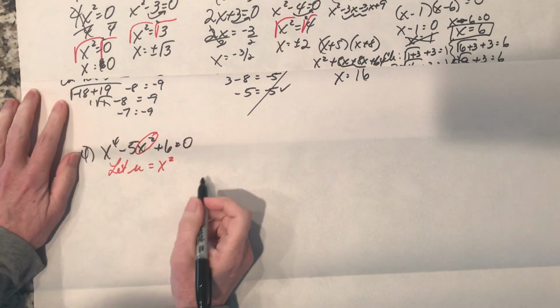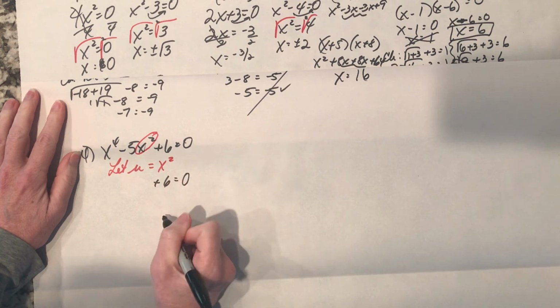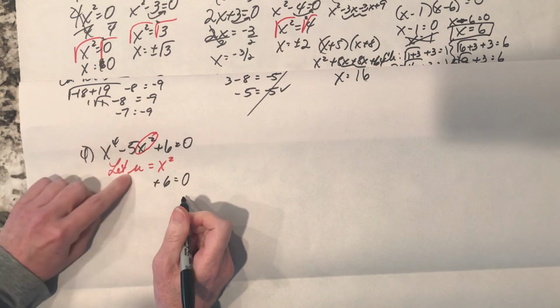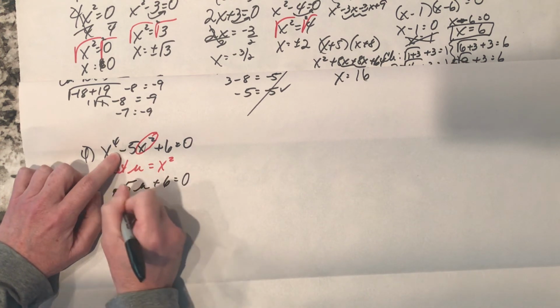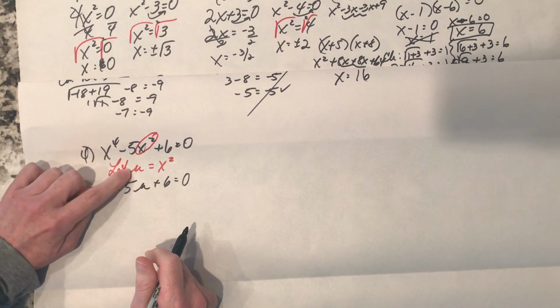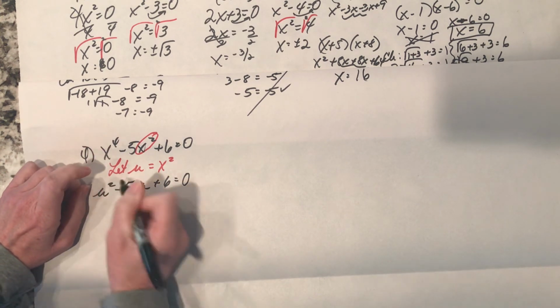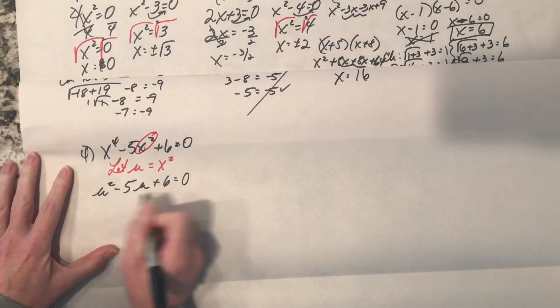Start back here, it makes more sense. 0, no problem. Equals, no problem. Positive 6, no problem. Oh, there's an x squared. Instead of an x squared, let's put a mu. Then a 5, then a negative. Oh, this is x squared squared, so that'll be this guy squared. This will always be mu squared. This will always be mu in these problems. Now we've got a 0.